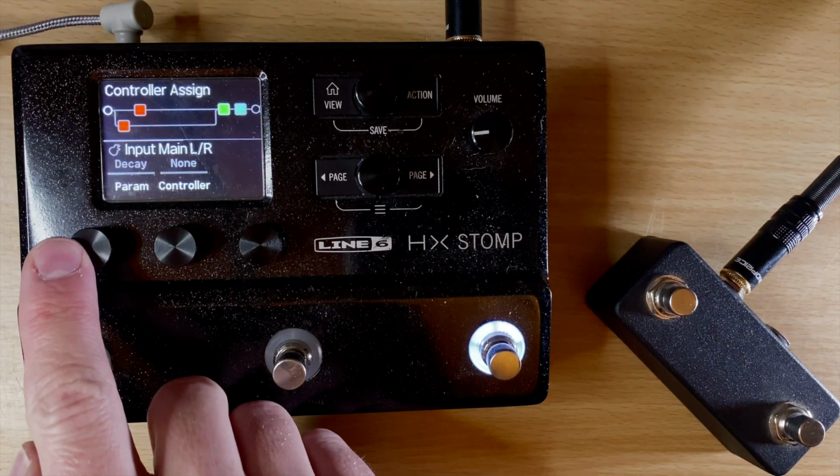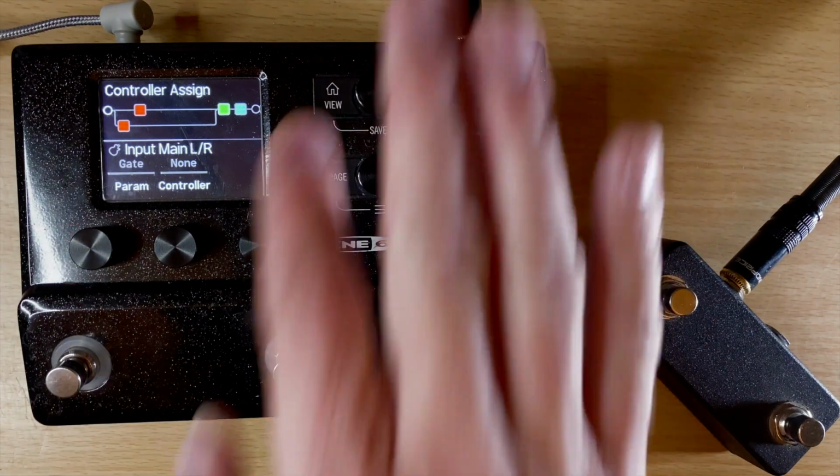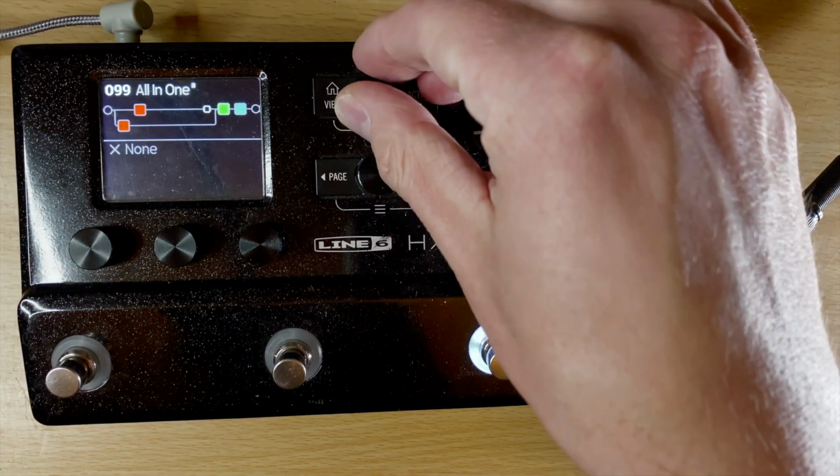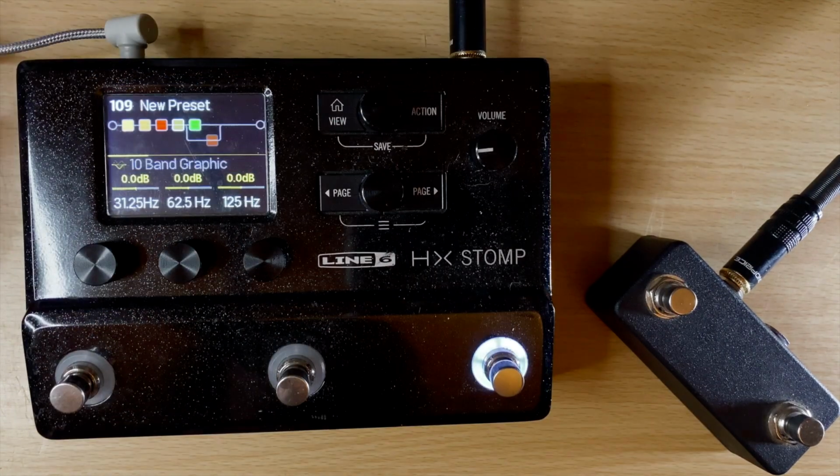You can turn the gate, the threshold. I don't know why you would ever want to control the input, but you still have that option. And you can even change like where this split happens. You can control all of that as well. It's pretty crazy.